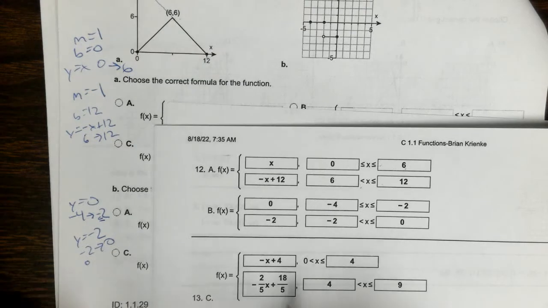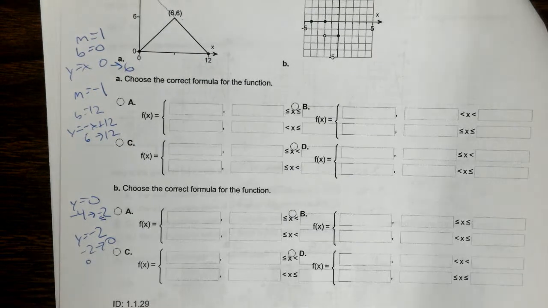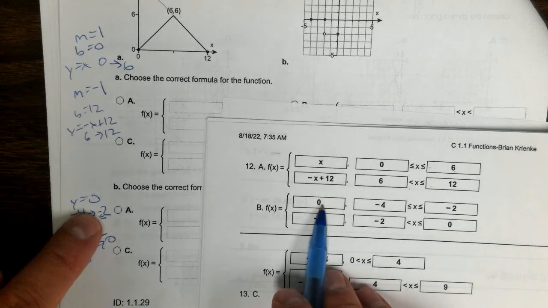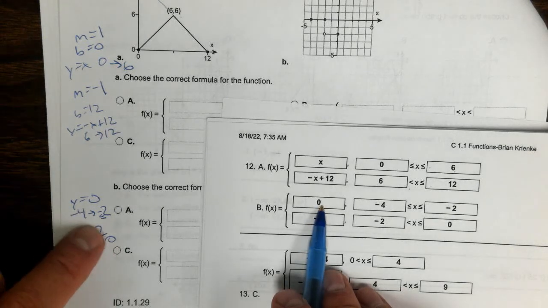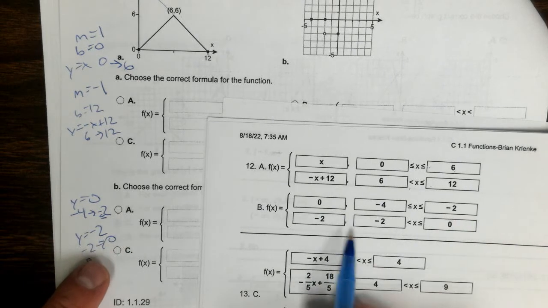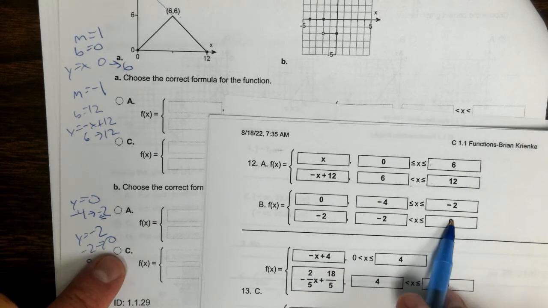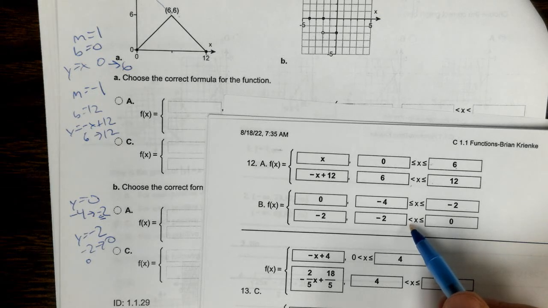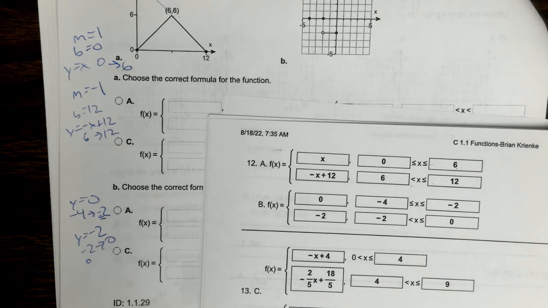So, did we get the 0? Yeah. Y equals 0, and that happens from -4 to -2. And then it was -2 going from -2 to 0. And it had to be the one with the less than, not less than or equal to.